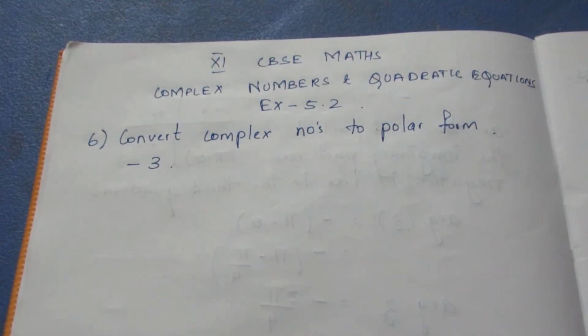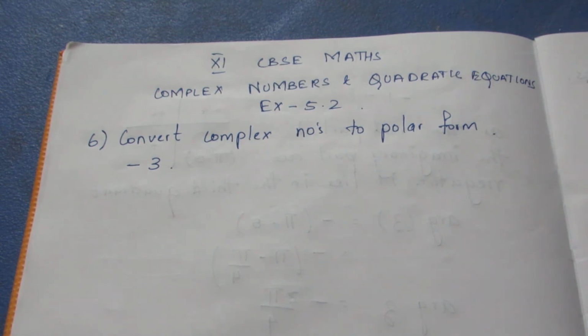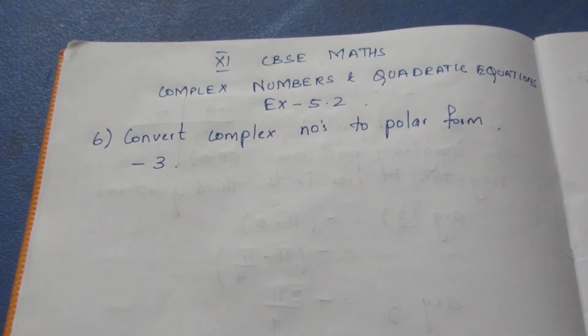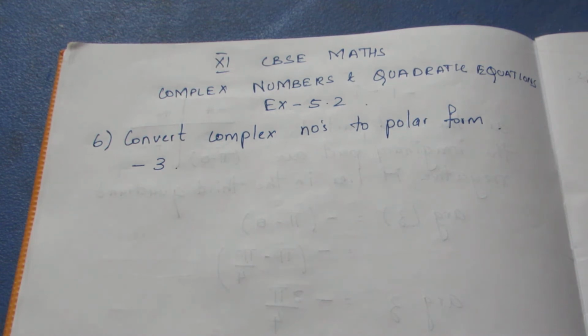Today we are going to see 11 CBSE Maths Complex Numbers and Quadratic Equations Exercise 5.2 Sum 6. Let's see the question. Convert complex numbers to polar form. We are going to convert the complex number to the polar form. Here the given complex number is -3.